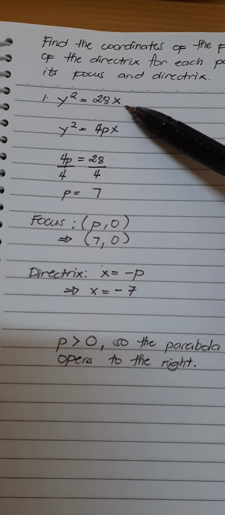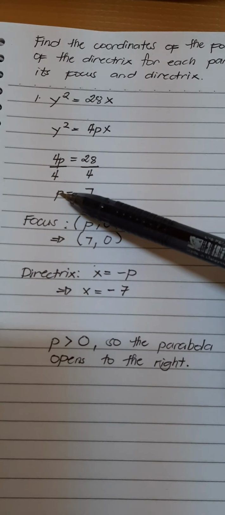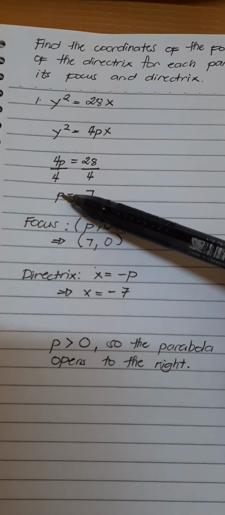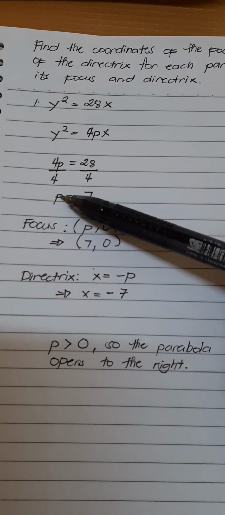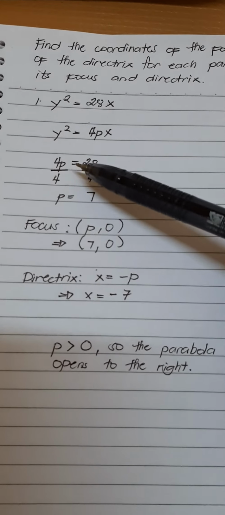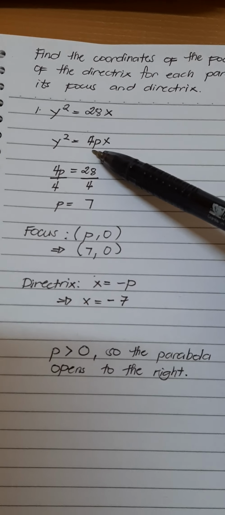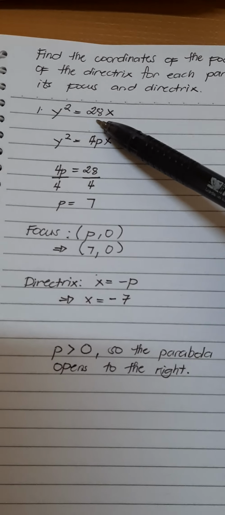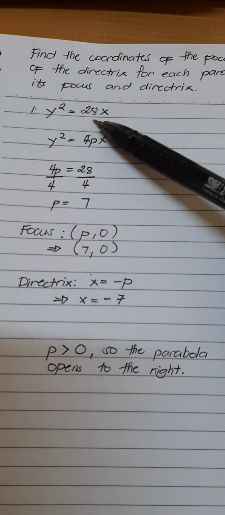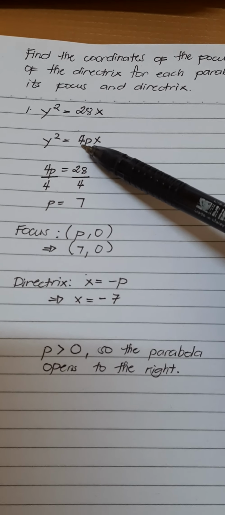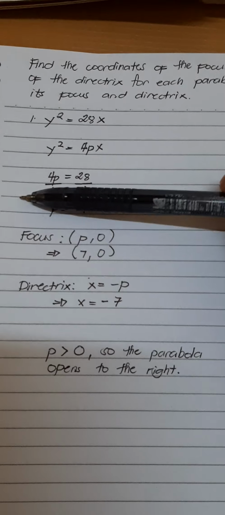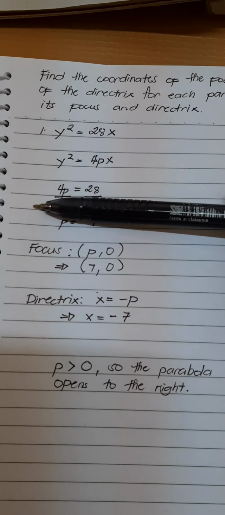So in order for us to find 4p, since p is needed in finding the coordinates of the focus, we need to find p first. So 4p is seen here in 28. This 28 is the product of 4 times p. Therefore, we have 4p is equal to 28.